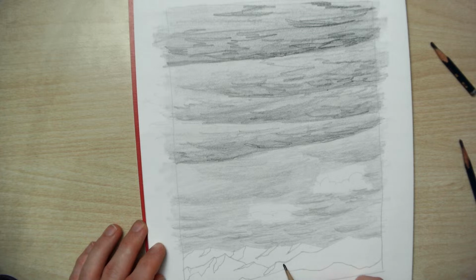I'm creating some uneven, jagged lines right here, so that we've got some differences in those volumes right here.